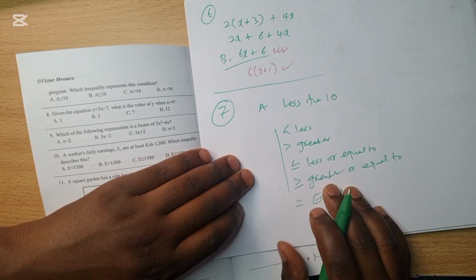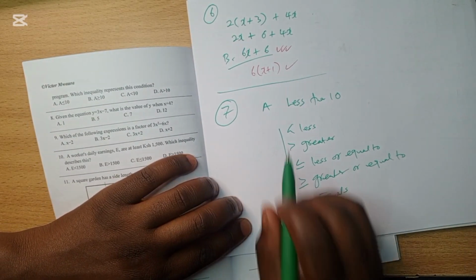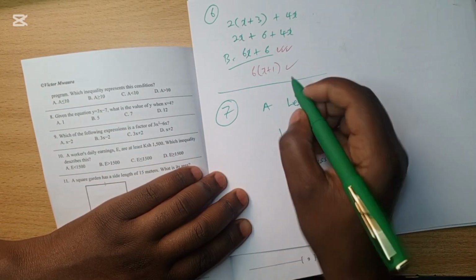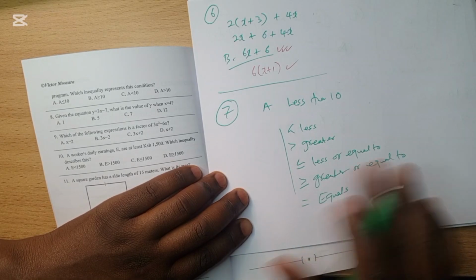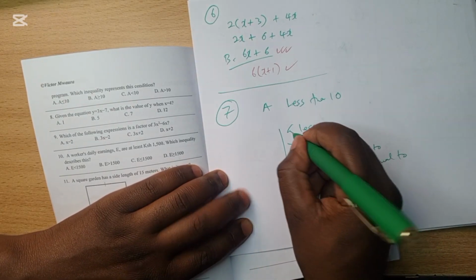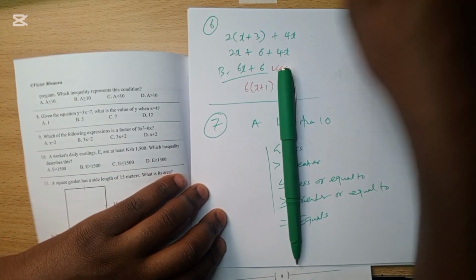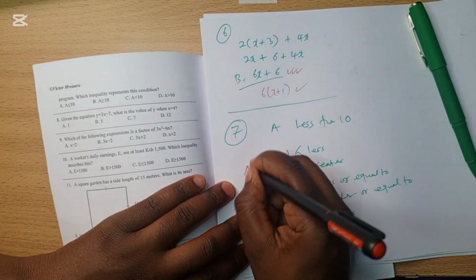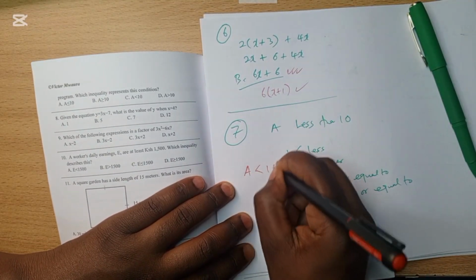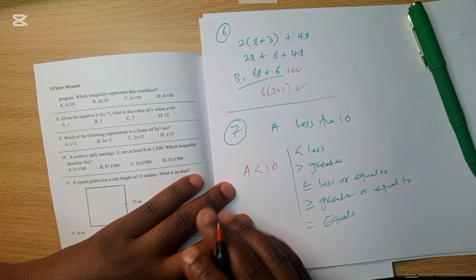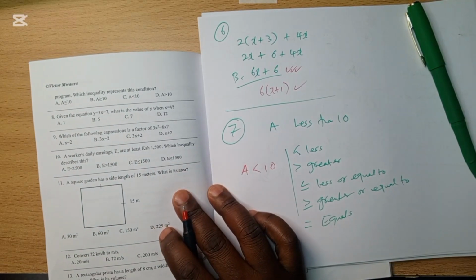So in this question, we are asked to write A must be less than, so it's less, not less or equal, so it is less. You use this symbol. So your answer here should have been A less than 10, which is C.